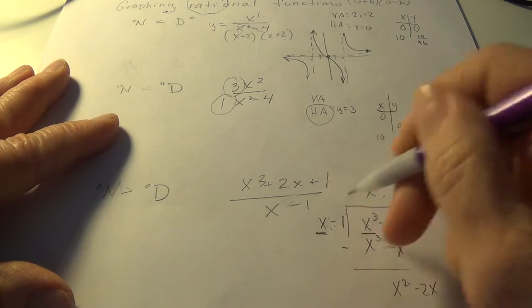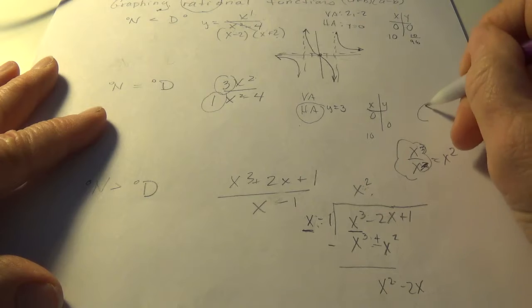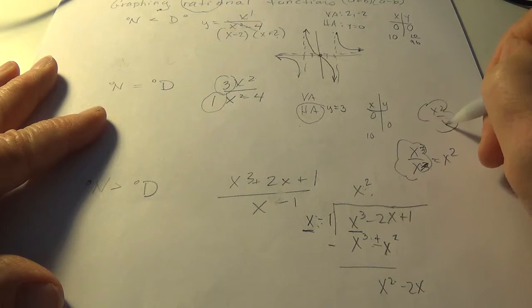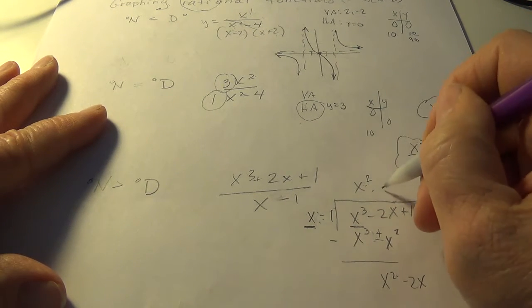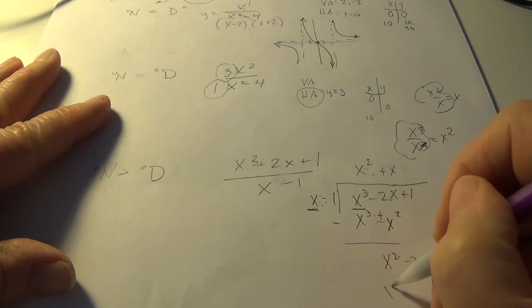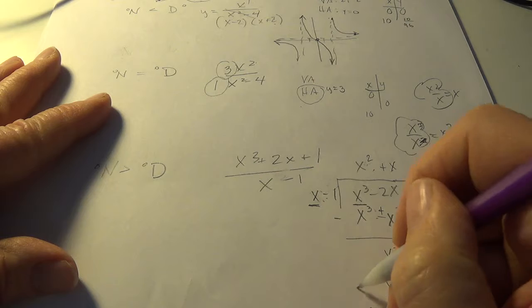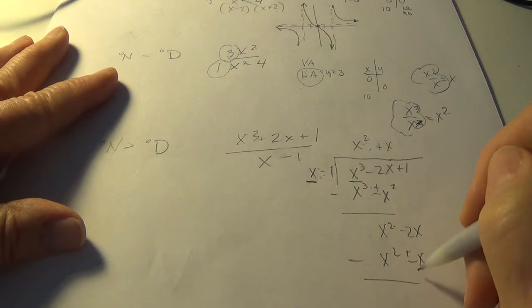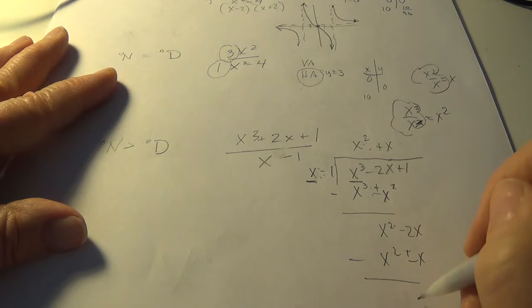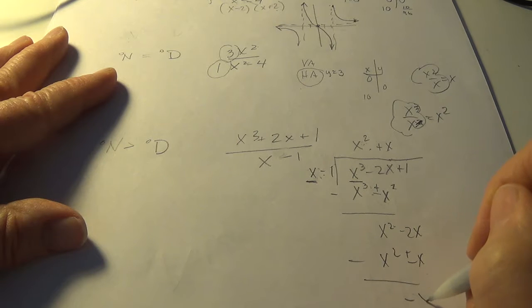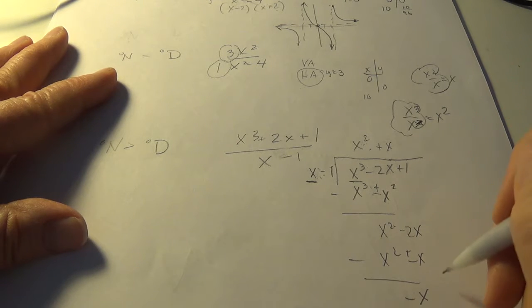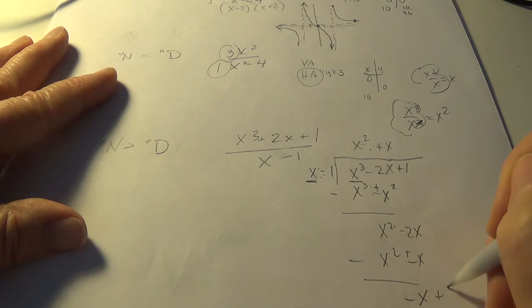Divide this by this. So in your thoughts, x squared divided by x, which is x. Multiply. This times this and this times this. Change the signs and add. We get a plus x and a minus 2x is a minus x. Bring down a plus 1.